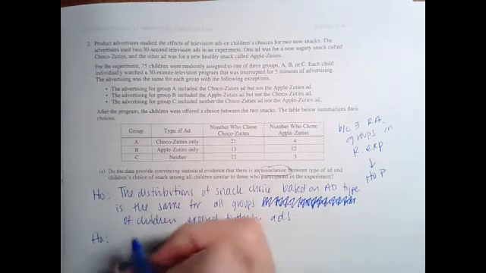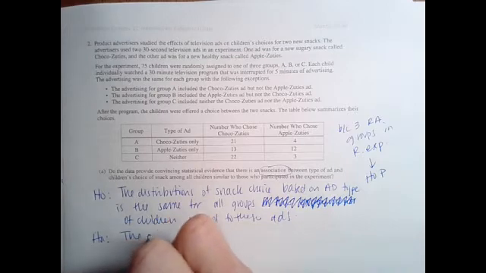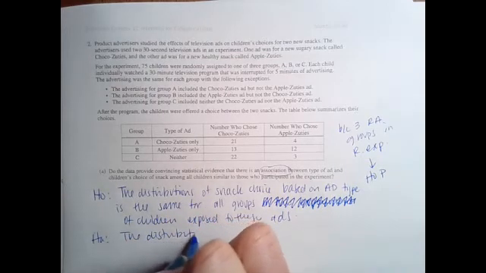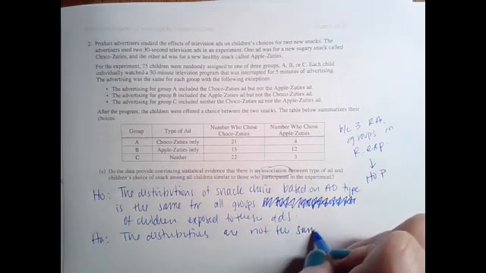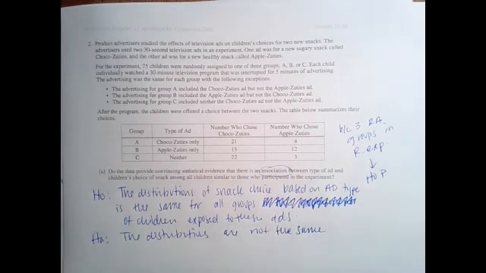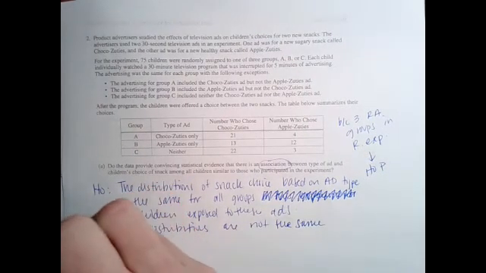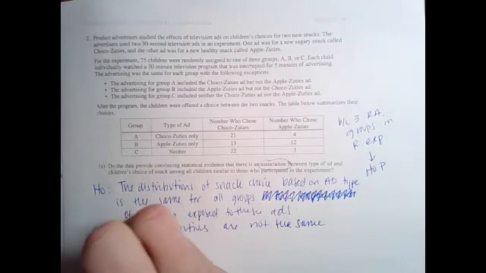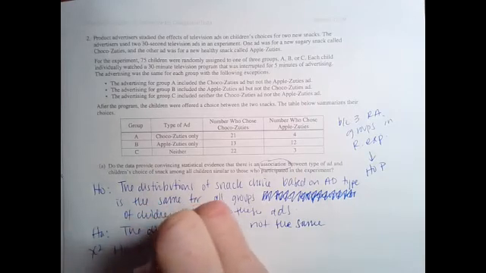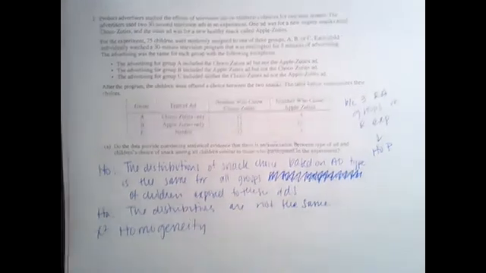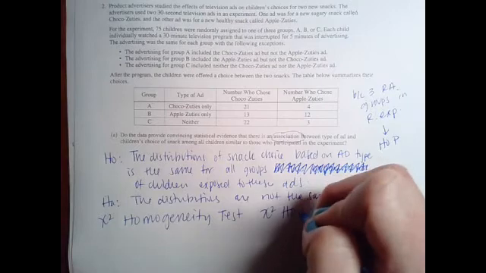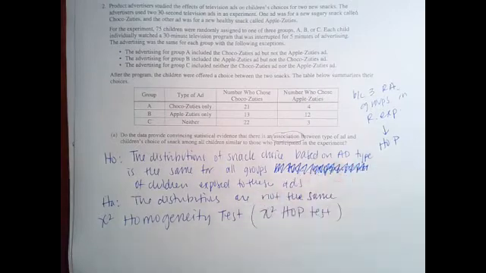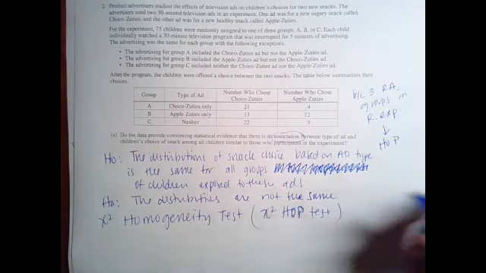The alternative is that these distributions are not the same. All right, so this is a chi-squared homogeneity test. Okay, if you can't spell homogeneity, it's okay. You could just call it a chi-squared HOP test. H-O-P, HOP.